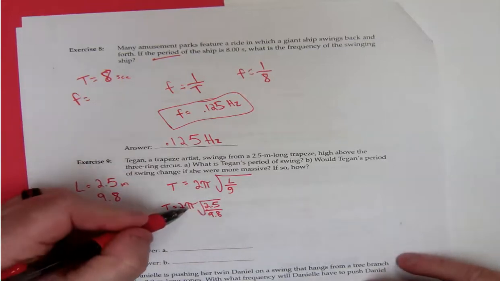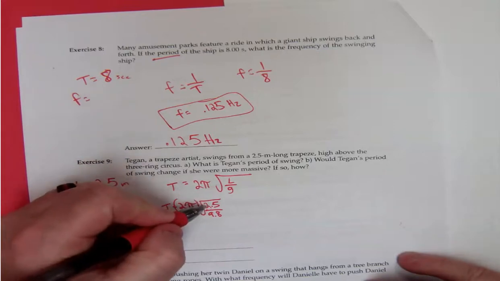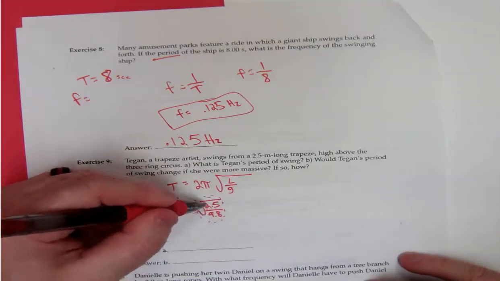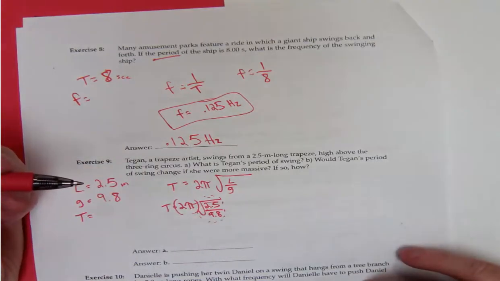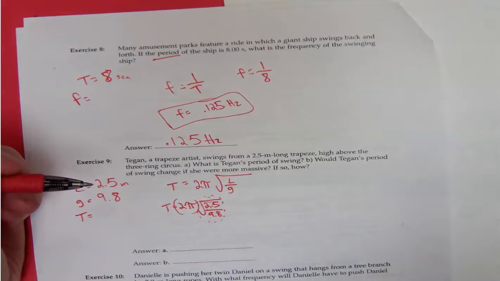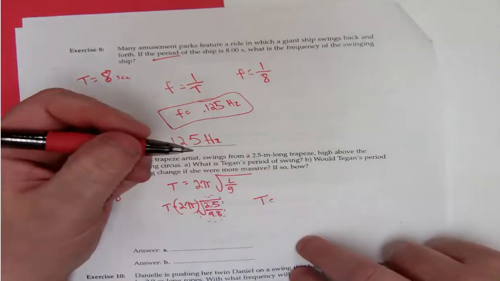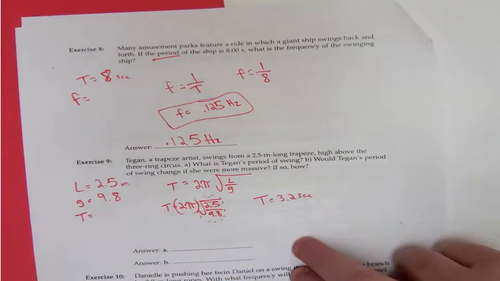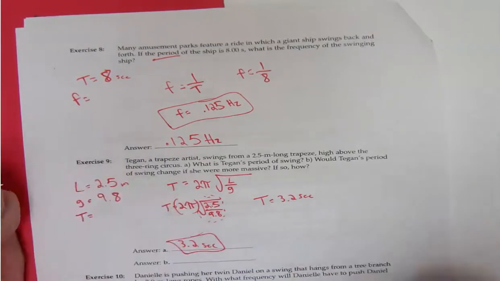So 2 times pi, and if you want to keep that together and then do 2.5 divided by 9.8, take the square root of that. So pretty much do this first. I'll dotted line it. Divide it, square root that, multiply it by 2 pi. There's not really a lot of moving around, so I don't have a whole lot of other stuff to show you other than you should get, we know period is in seconds, 3.2 seconds. So that's our answer A, 3.2 sec. I'm going to box it even though it's on there.